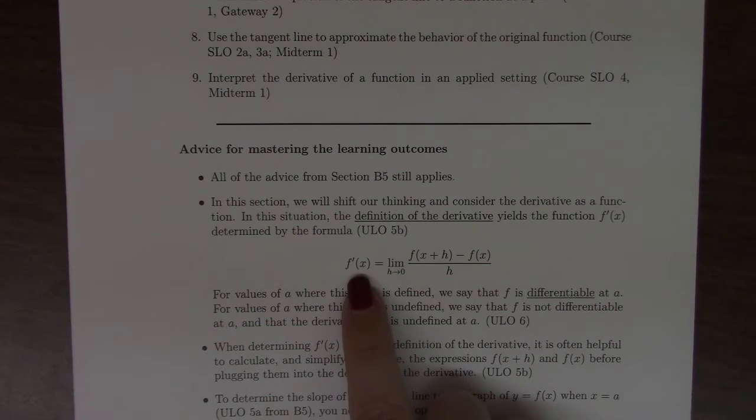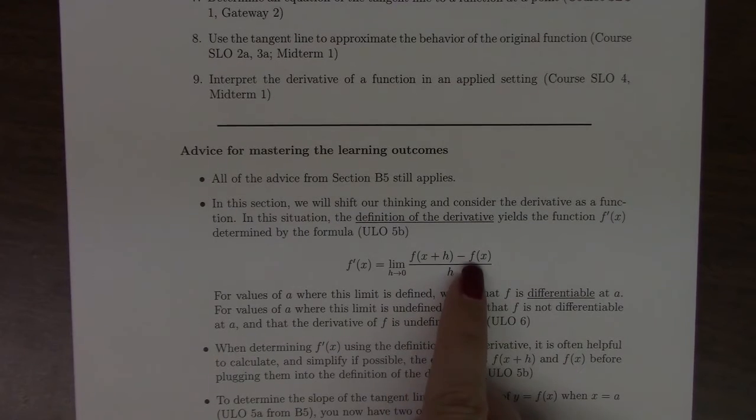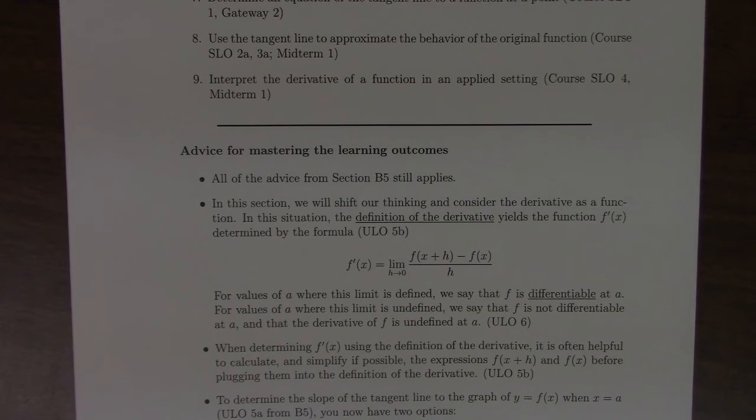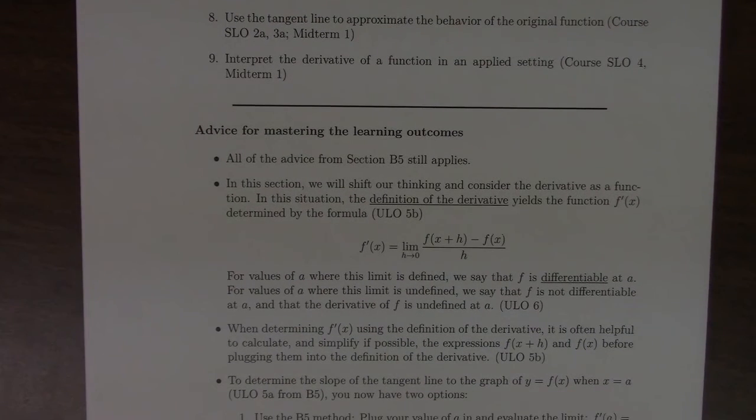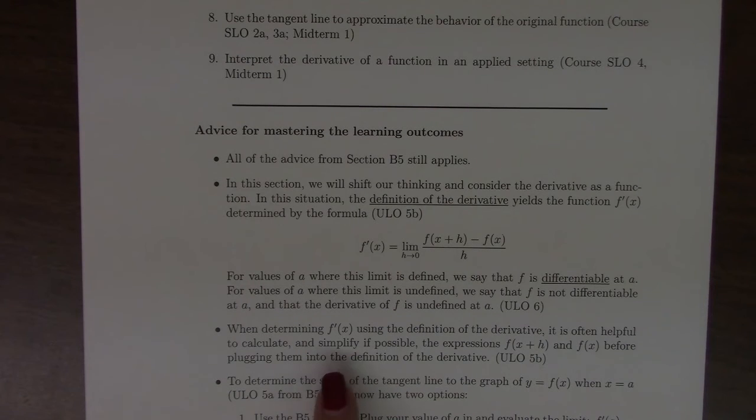In B5, we saw that we were actually plugging in a value a, and everywhere we had an x, we placed that value a. Now we're going to keep it much more general, and we're going to deal with things in terms of x. To determine if a function is differentiable, we use the definition of the derivative, calculate the expression, and then by looking at the result that we get out, we can determine which values of x the derivative fails.